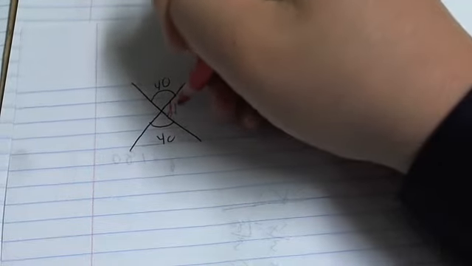So if this is 40, then this is also going to be 40, okay? So opposite angles are the same, or reflective angles are the same. Reason being, if this is 40, then this angle here has to be 140, because on this straight line it's 180 degrees, right? And since this is 140, and on this line it also has to equal 180, then obviously this has to be 40. So all reflective angles are the same. So let's do another example.